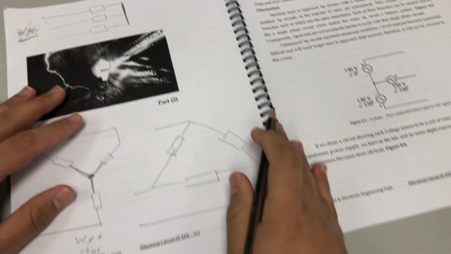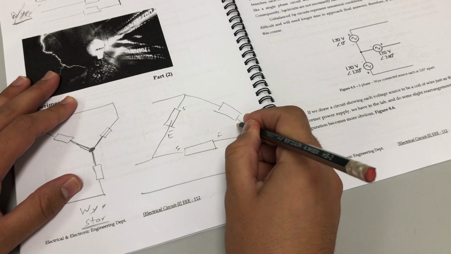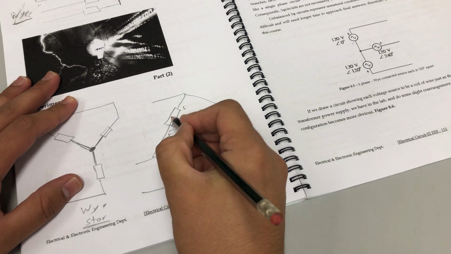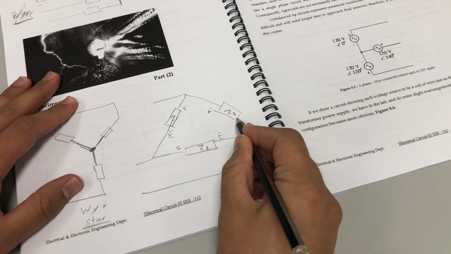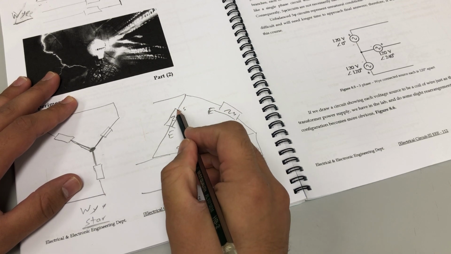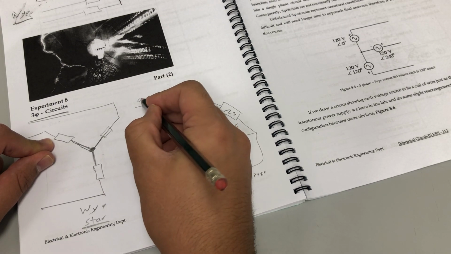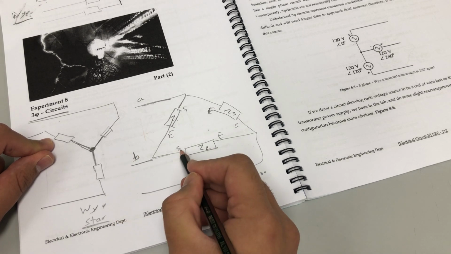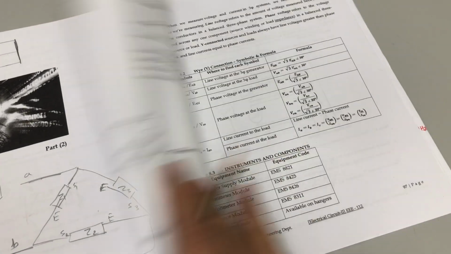Okay, for delta, if you say this is start and this is end, this is start, end, you will find the end point connected to the start point. The end point of the second one, if we say this is Z1, Z2, Z3, the second end is connected to the third start, the third end connected to the first start, and then the power source coming here: A coming to start 1, B coming to start 2, C coming to start 3. Okay, our experiment here.